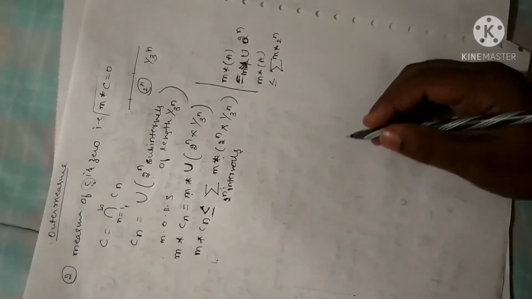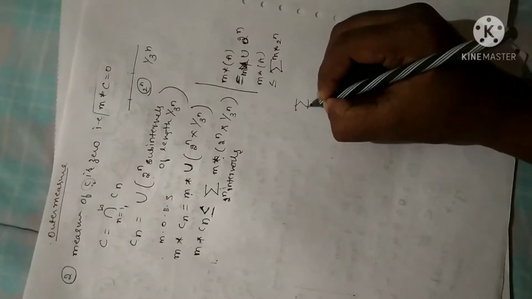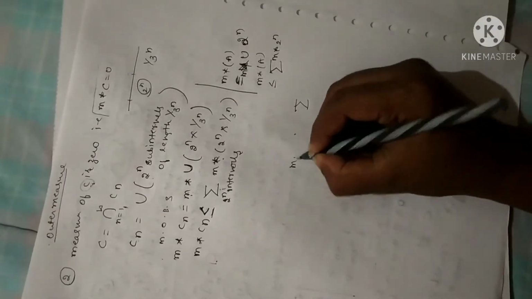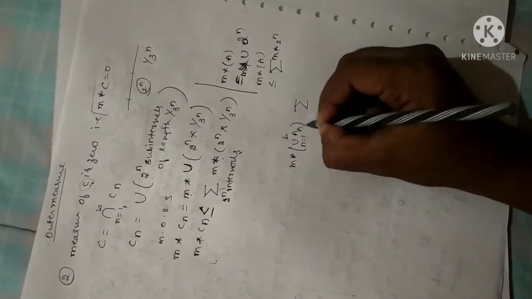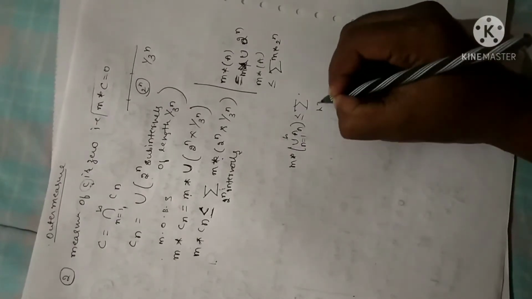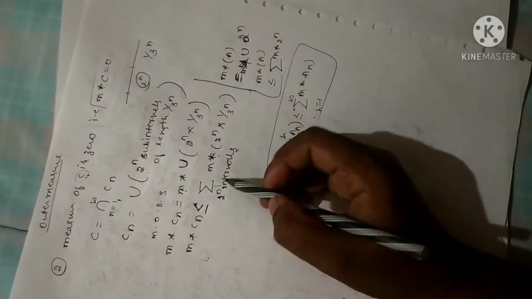I have proved this theorem. If you want, I can state the theorem, and the statement is something like: for any open set A, m star of the union n equal to 1 to infinity of An is less than or equal to summation n equal to 1 to infinity m star of An. I have proved this important theorem, and the same concept I have applied here.